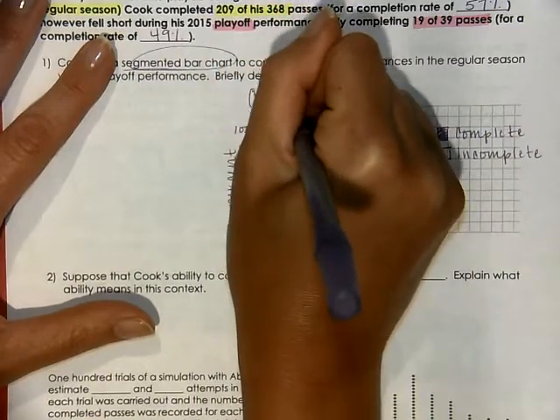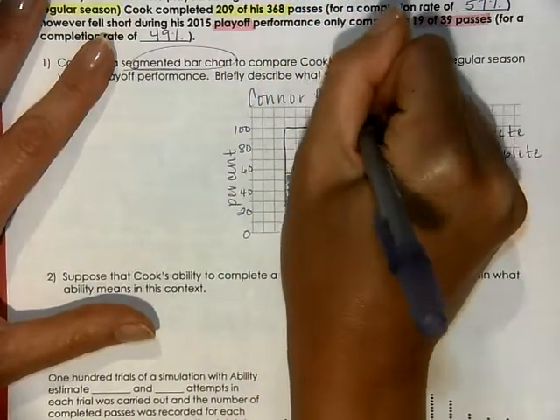So we'll just say this is Connor Cook's 2015 performance.